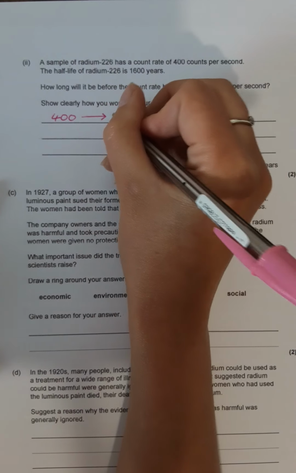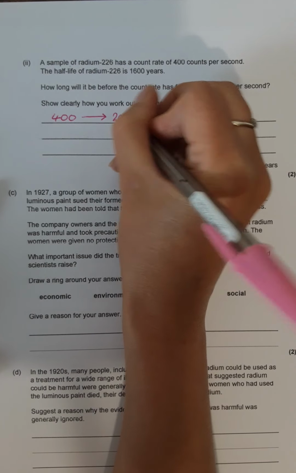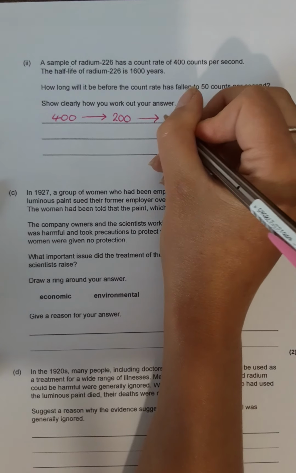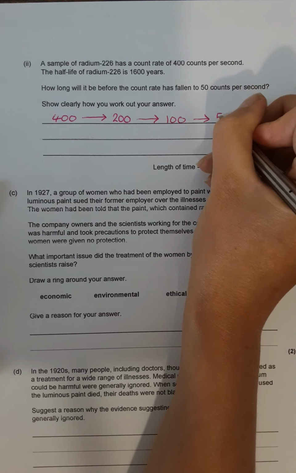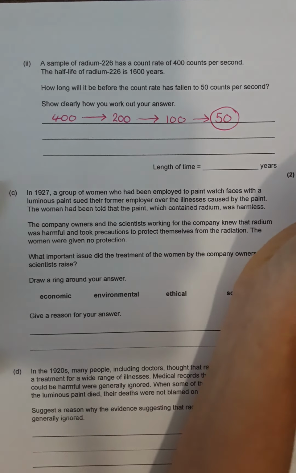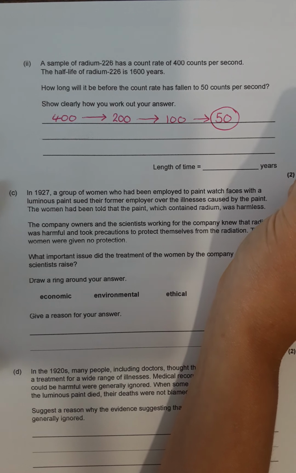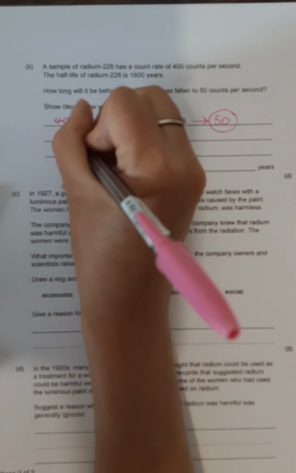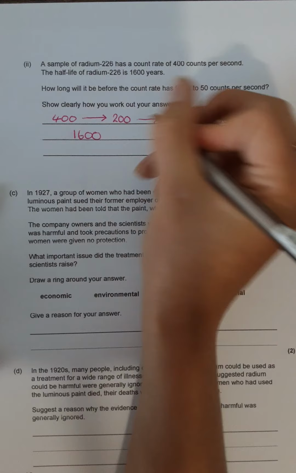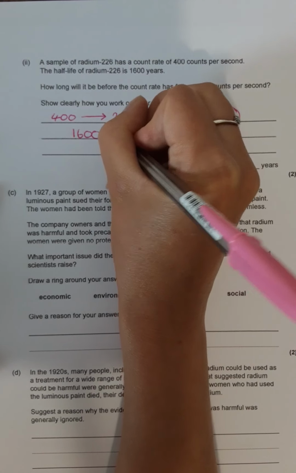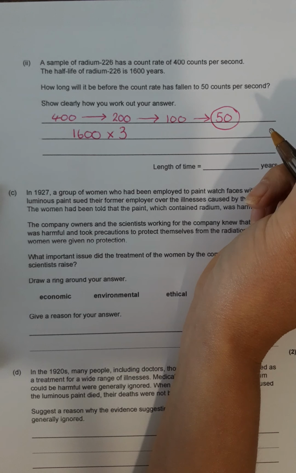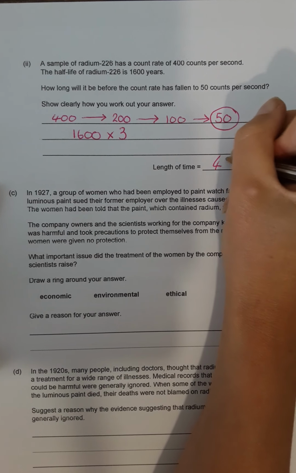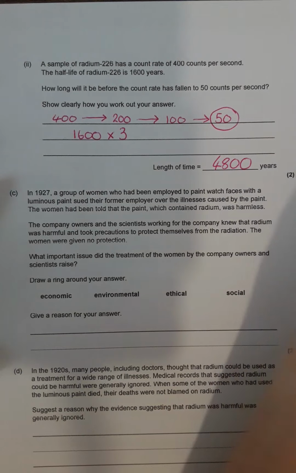After 1 half-life, it's 200. After 2 half-lives, it will be 100. And after 3 half-lives, it will be 50, which is where we want to get to. So I've gone through 3 half-lives to get here. 1 half-life is 1,600 years. So if I times that by 3, I will get the time it takes for the count rate to drop to 50, which is 4,800 years.